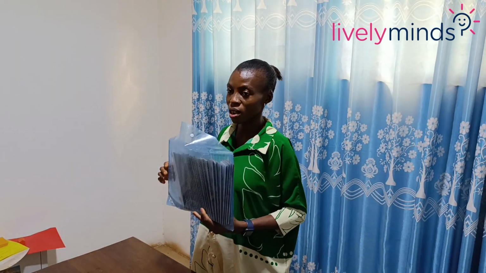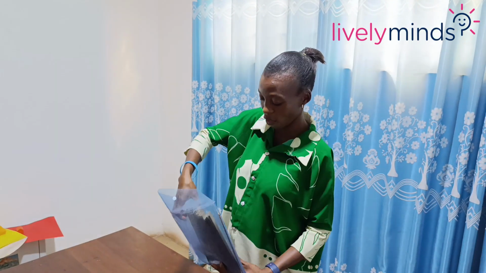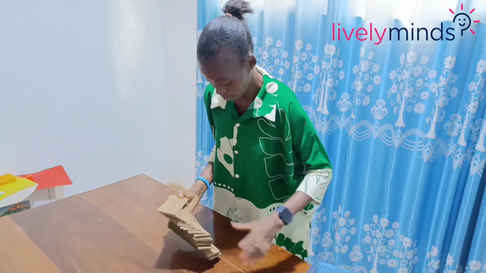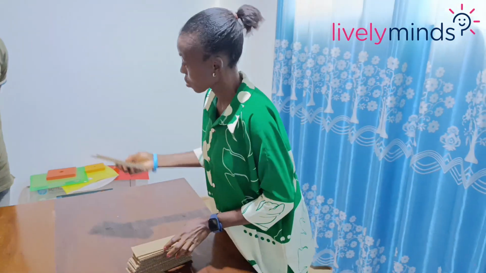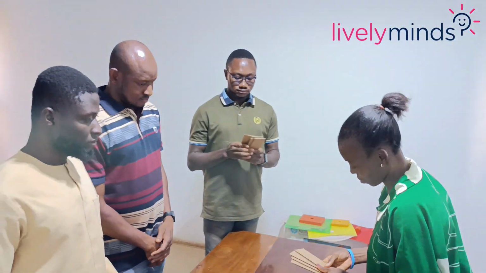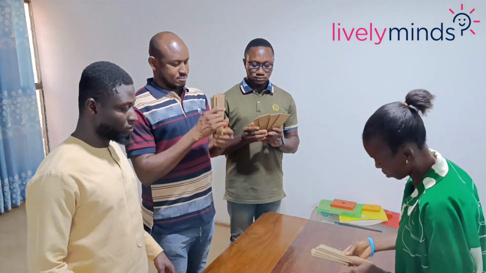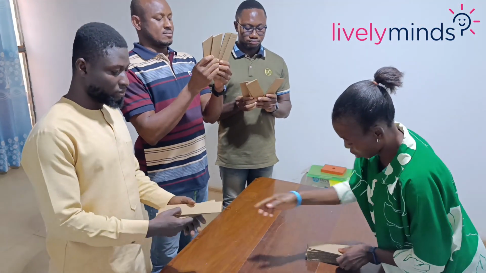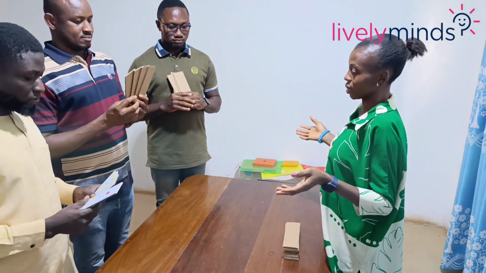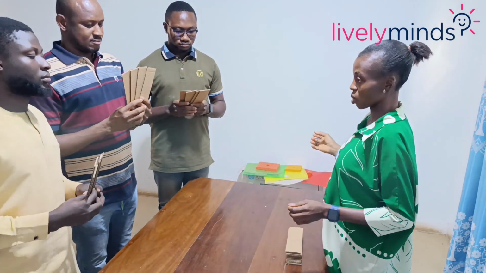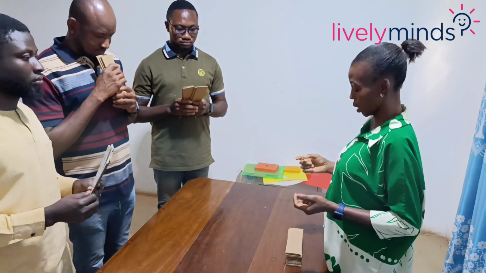The game is called Number Dominos. I'll show you the layout of Number Dominos. This is yours. This is yours. This is yours. This is the layout of Number Dominos. I'll now show you how to play the game.